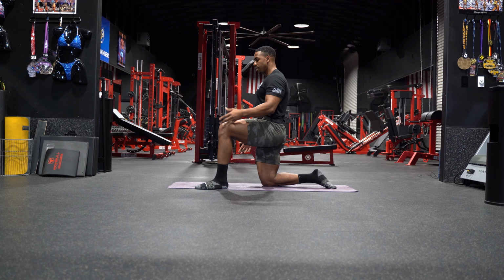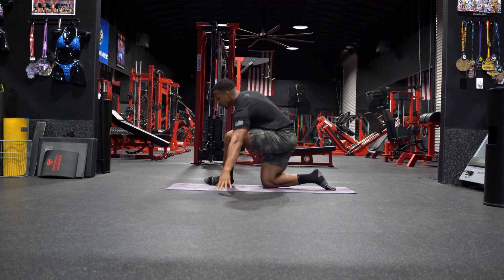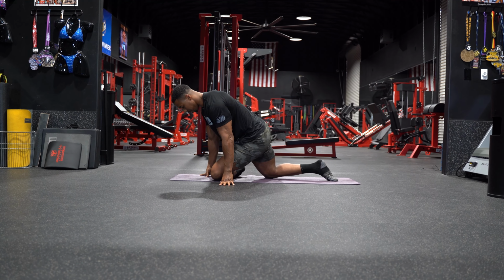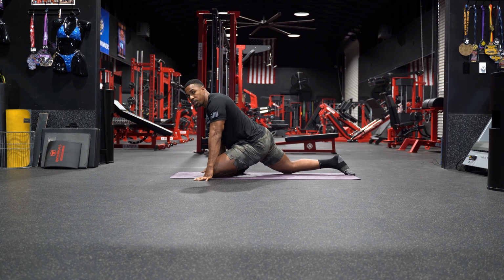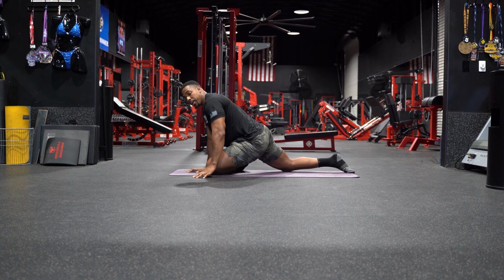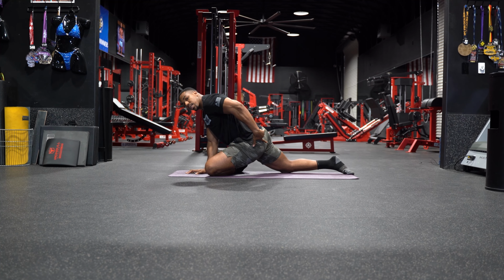So what you're gonna do is take the affected leg, you're gonna tuck it underneath you, try to get it at about a 90-degree angle out in front of you. The opposite leg goes straight out behind you. You're gonna hold this position here to get started. You should feel a big stretch through the back of your glute here and some relief in your lower back.